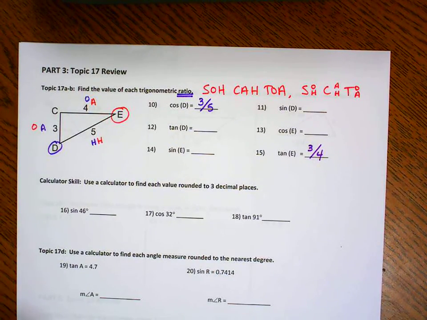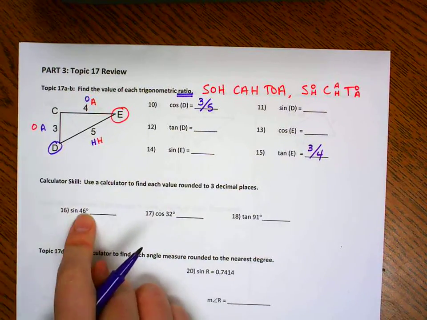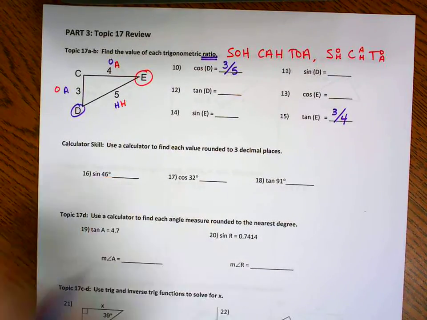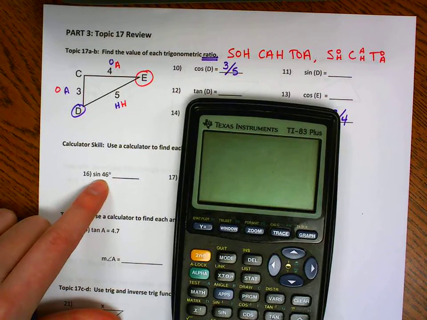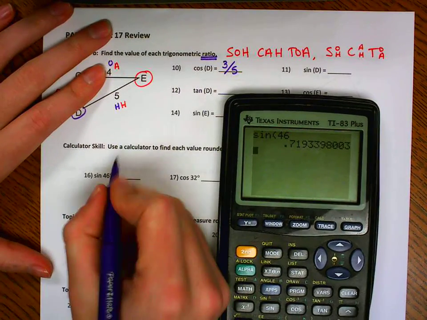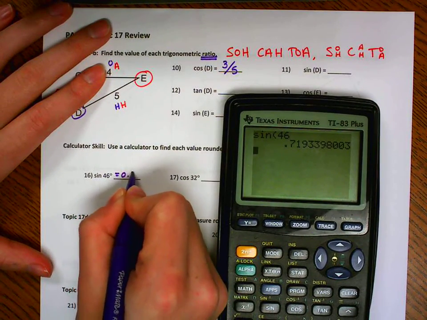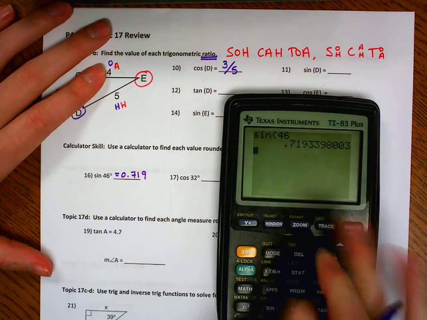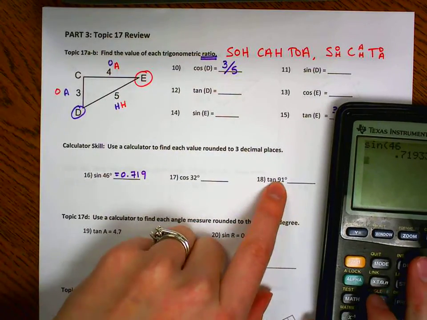Okay. Down here, all you're doing is just plugging this into your calculator. It's helping you remember that all of these just have a numerical value. So if in your calculator you type in sine of 46, you just get 0.719. Okay, let's try tangent of 91.